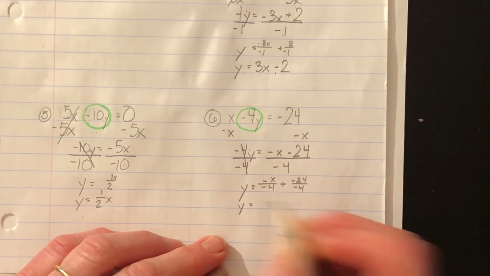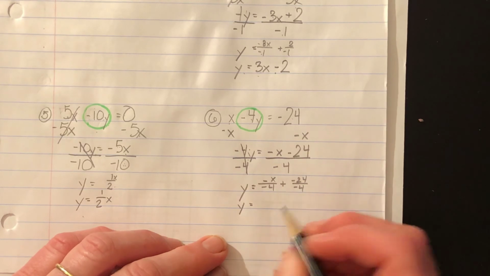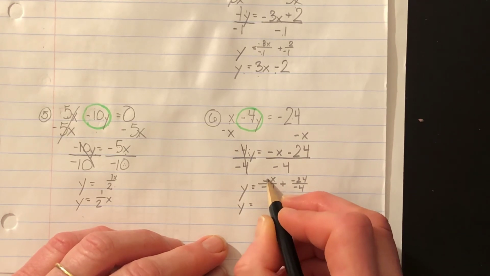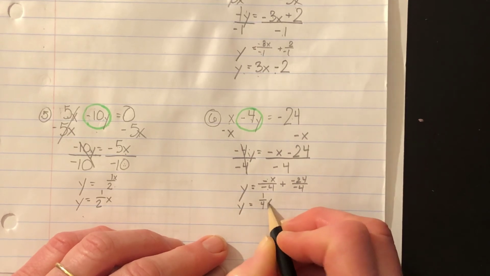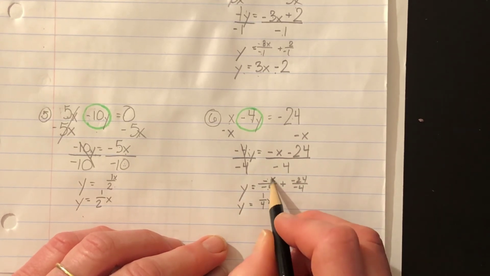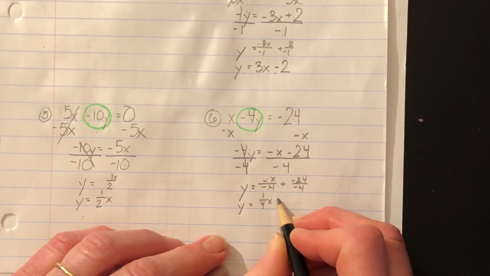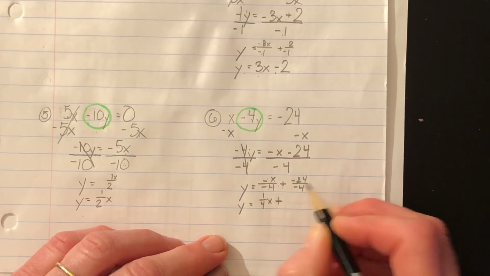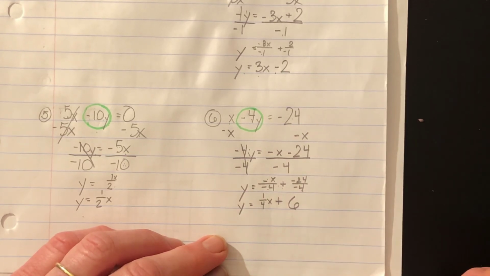So I'm going to separate these. It's negative and a negative, so it's positive 1/4 x. I pulled the x and put it over here, plus -24 divided by -4 is 6.